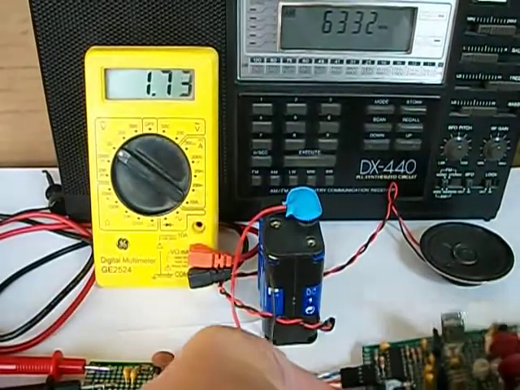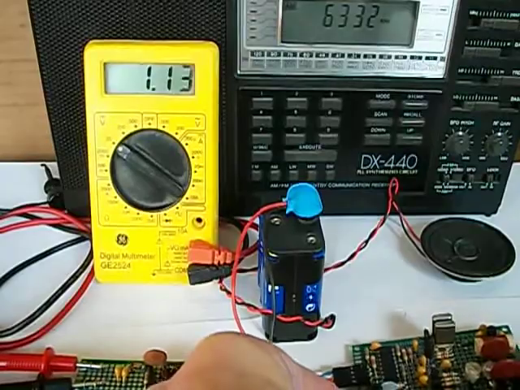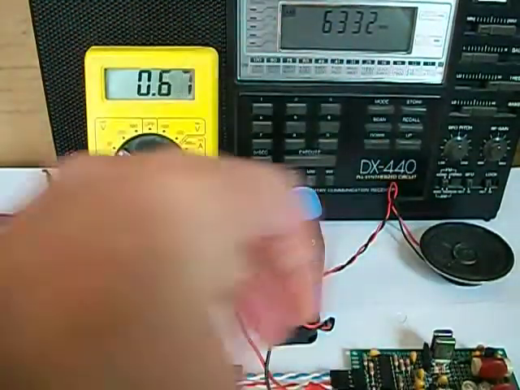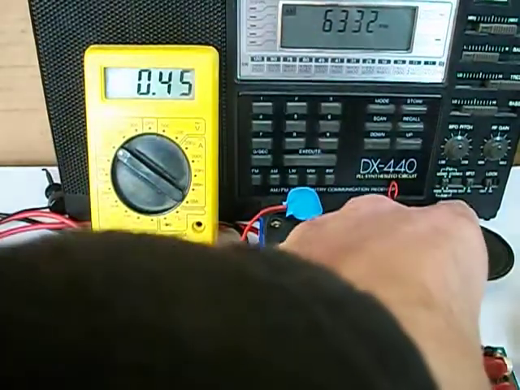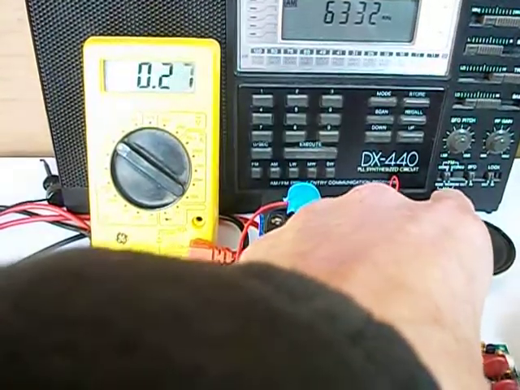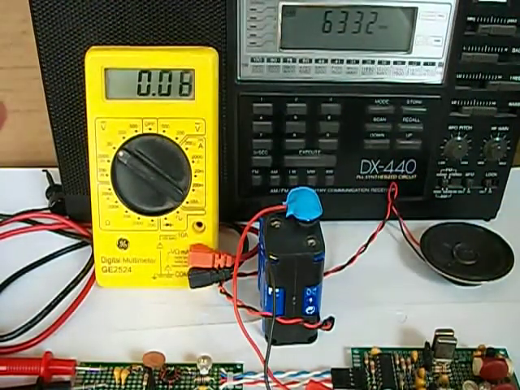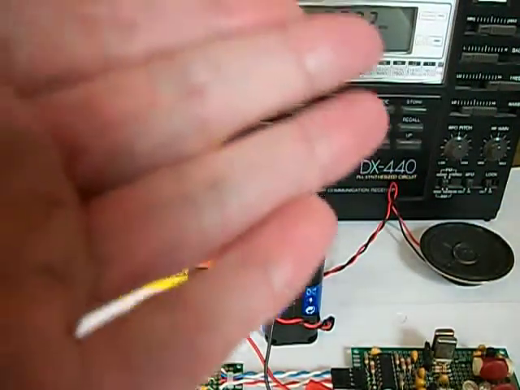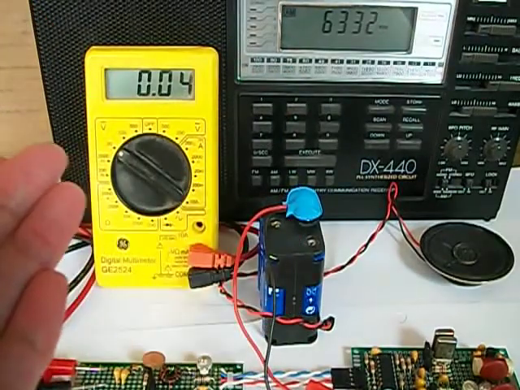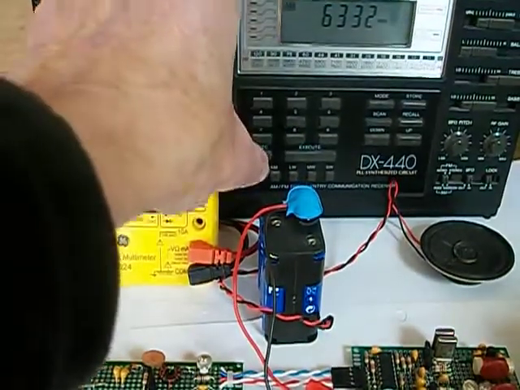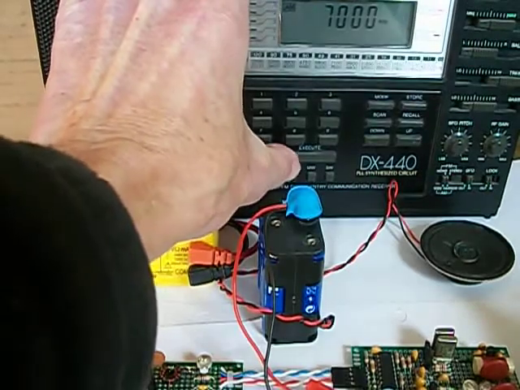Now, I will select the 4 megahertz tuning of the Hartley oscillator. The 3.12 megahertz plus the 4 megahertz is about 7 megahertz, and I'll tune the receiver to 7 megahertz.